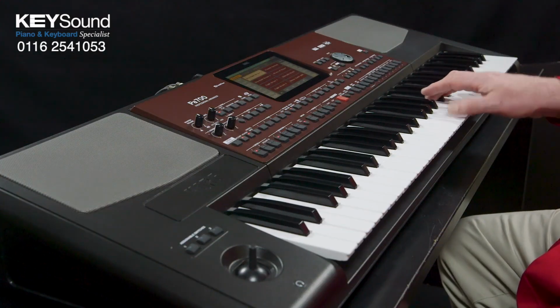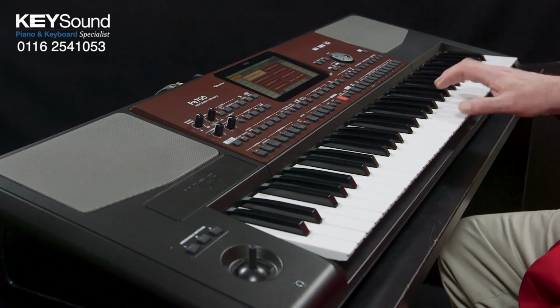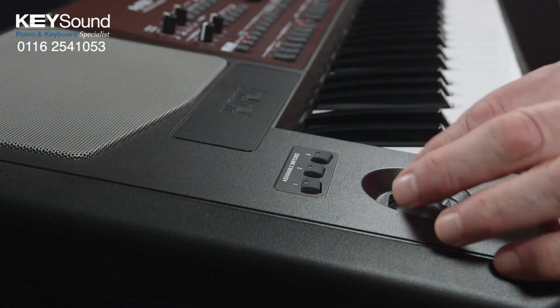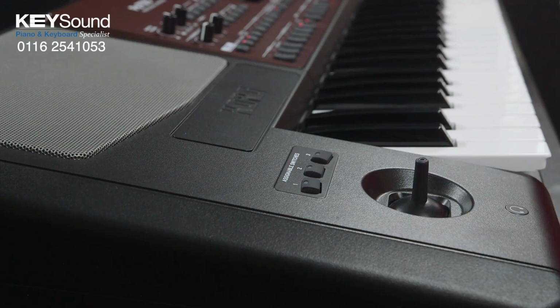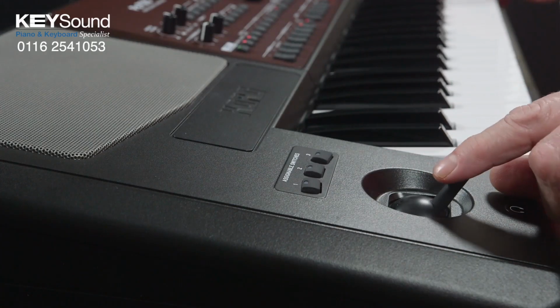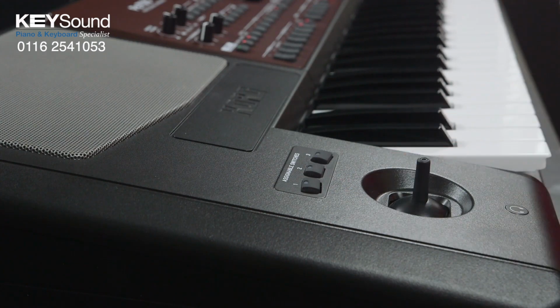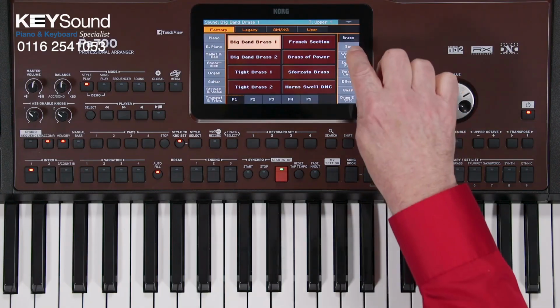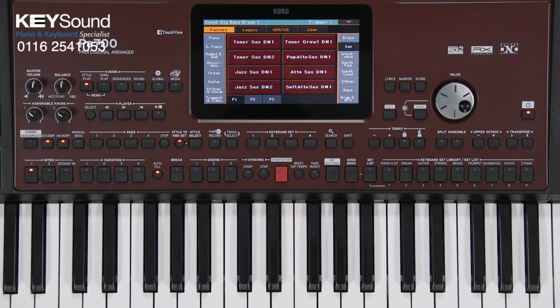With many sounds in the Pa700, vibrato is added by pushing the joystick forward. With some sounds, the joystick -Y, pulling the joystick back, will also affect the sound. Go to the Sax category, Tenor Sax DN1.